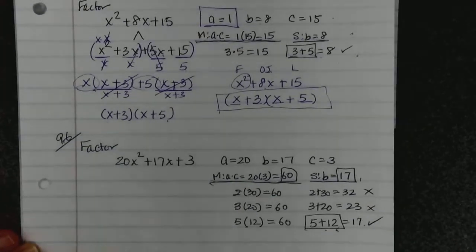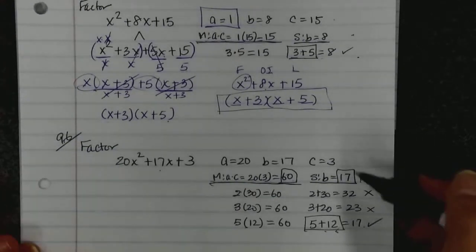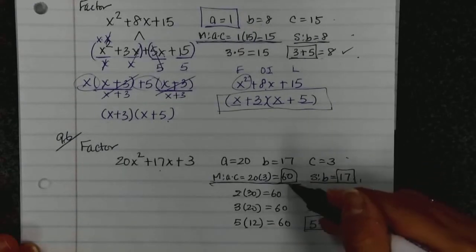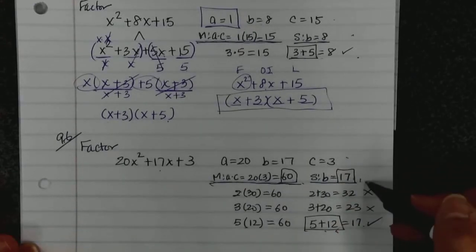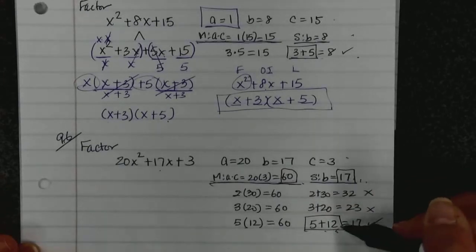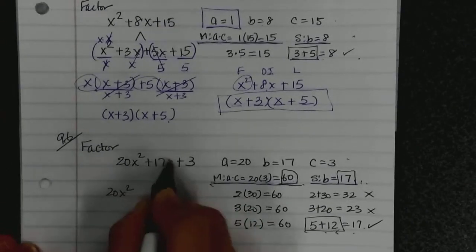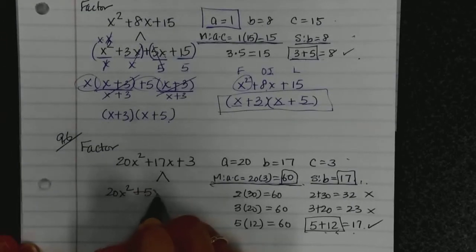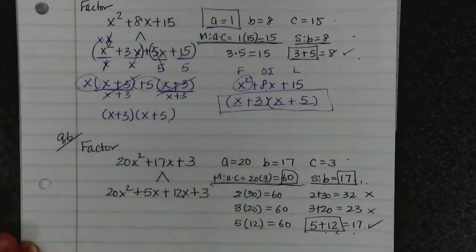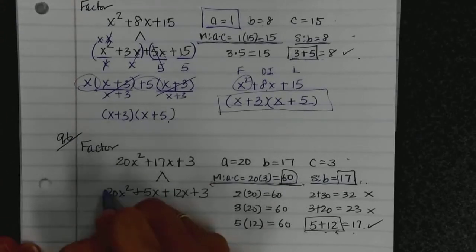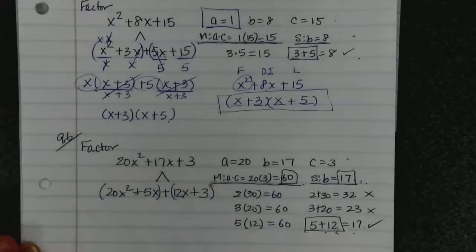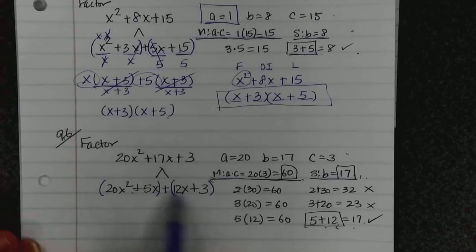And these are the factors that we're going to use to split this middle term up. So here's your step 1. Step 2, locating your multiples of A times C, sum of B, and then go through the process of finding the factors, which is 5 and 12. And then step 4 is to split the middle term. So this becomes 20x squared. 17x splits into positive 5x and plus 12x, because they add up to 17x, plus 3. So we split, which is step 4. And then step 5 is to group. So we're going to group. Okay, and then we're going to factor.